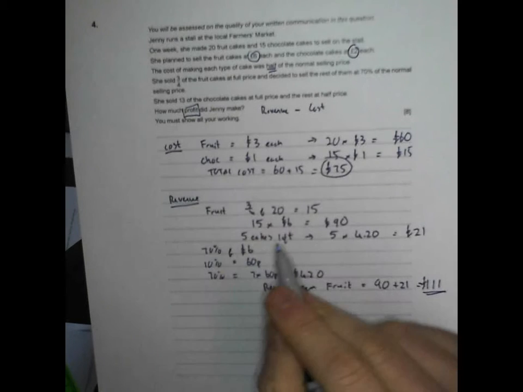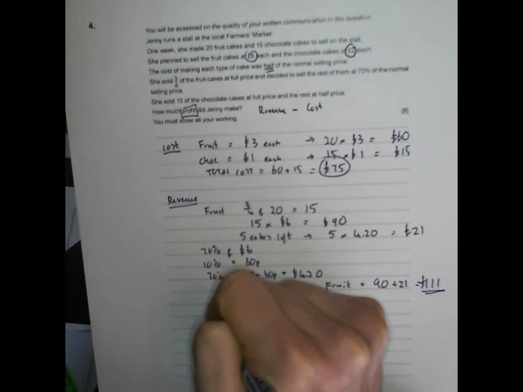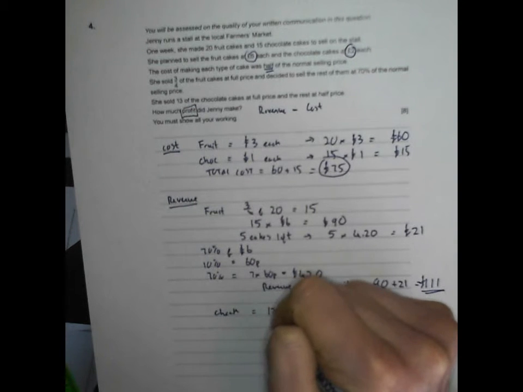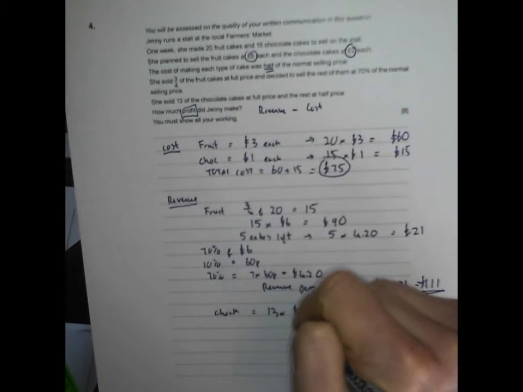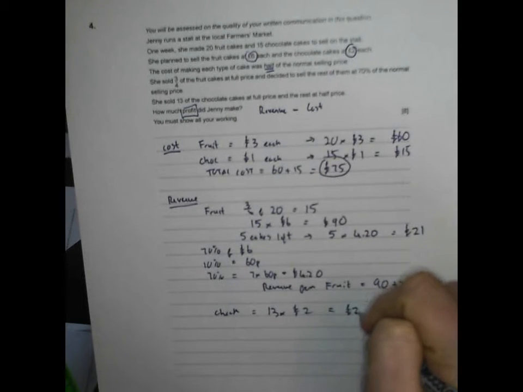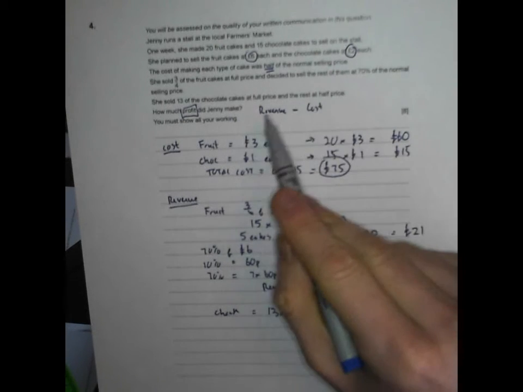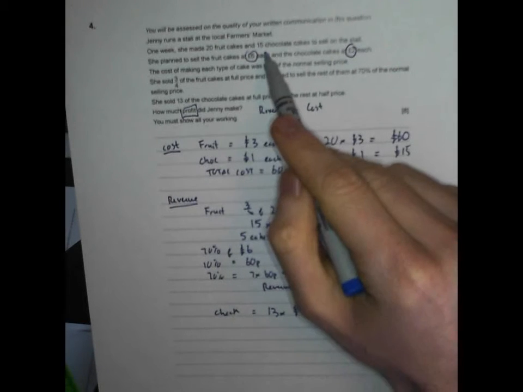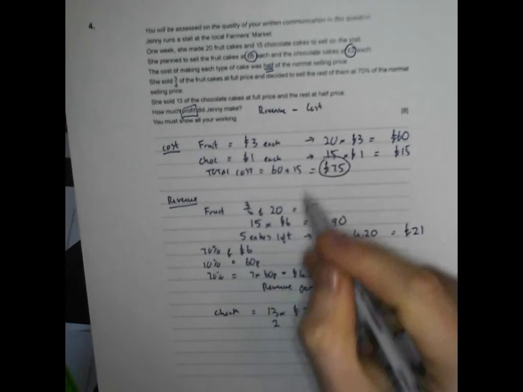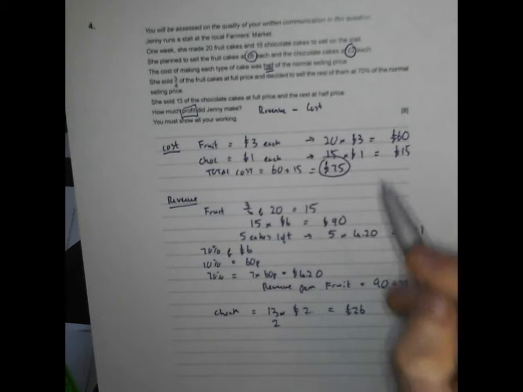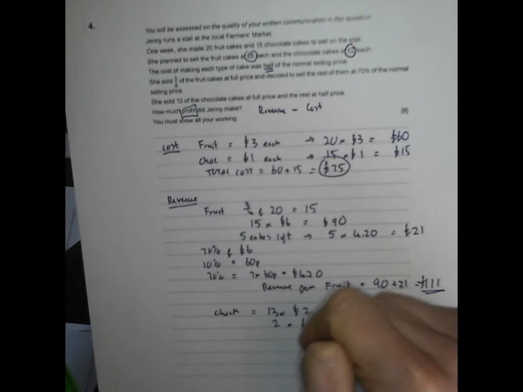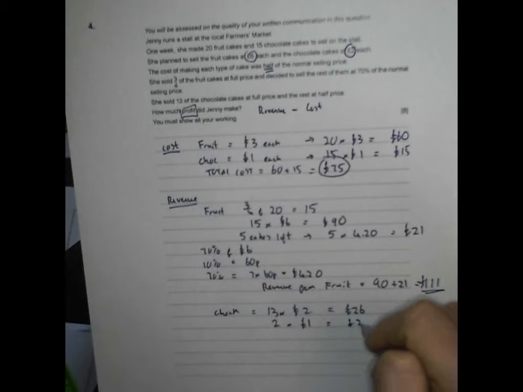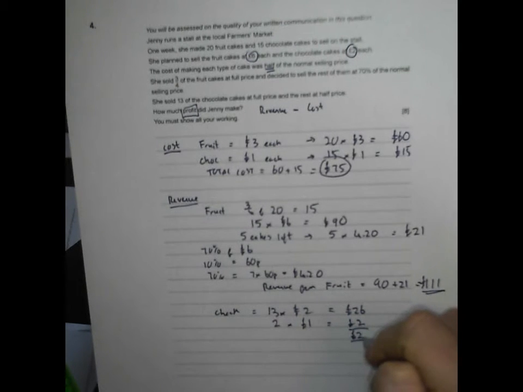What about her chocolate cakes? So let's have a look at the chalk. So she's got 13 she's selling at full price. So she's got 13 that she's selling at £2 each. So that's bringing her in a nice £26. And then the rest she sells at half price. So how many were left? She's only got 2 more left to sell. Actually, she's only got 15 in total, and she's going to sell them at £1 each, half price. So she's going to get an extra 2 quid for that. Every little helps. So that's going to give her £28 for that.